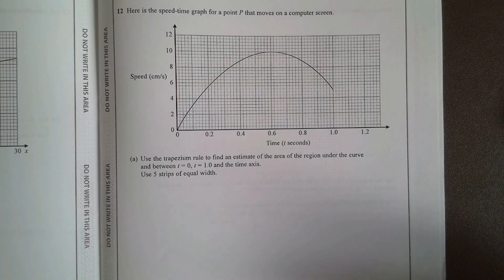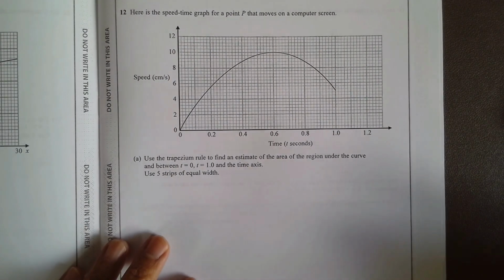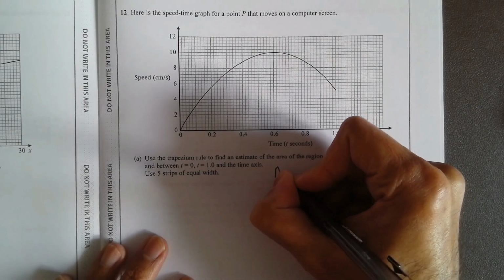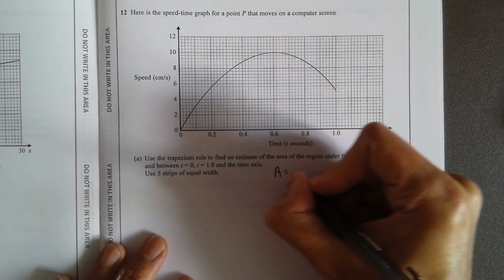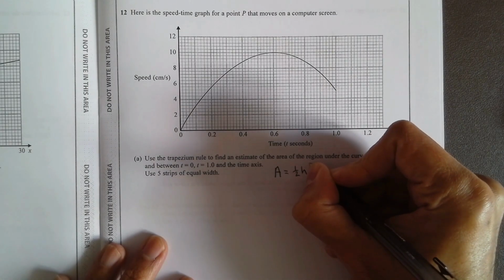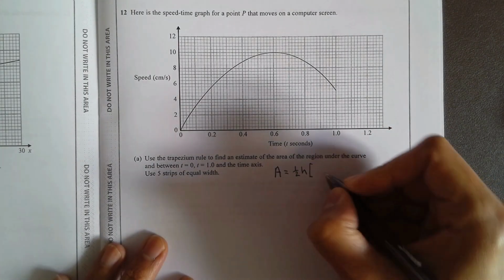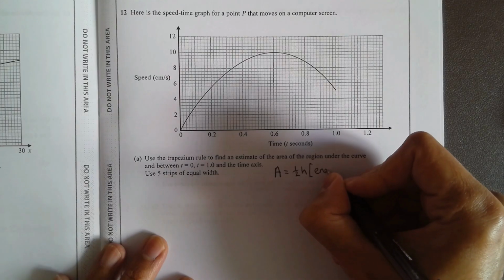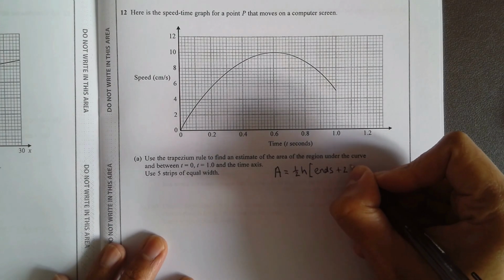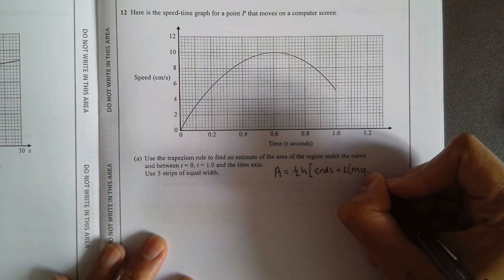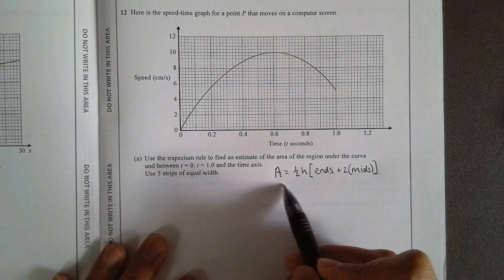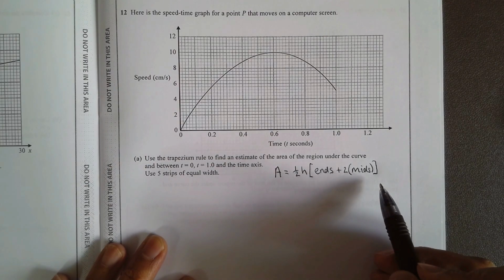Okay, so the first thing I'm going to do here is actually write down the trapezium rule. Now the version of the trapezium rule that I like to use is this one here. So we've got the area is equal to a half times the height, and then I'm going to have my endpoints, and then I'm going to add on 2 times my middle points. Okay, so that there is the trapezium rule that I'm going to use.